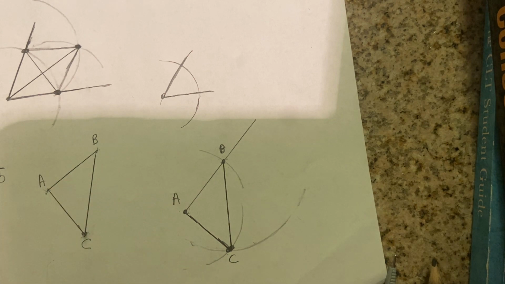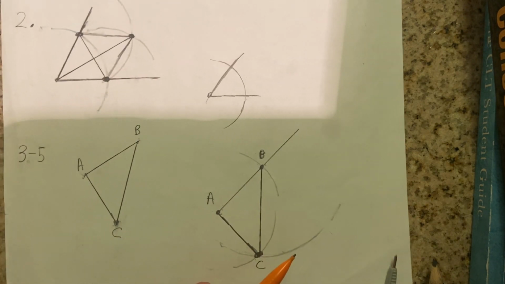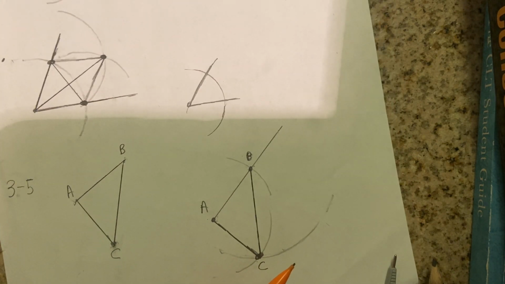Okay, and these are a lot of fun, especially. At the end of the video, I'm going to show you some cool constructions I was working on just for fun earlier, and I think you guys will enjoy it.